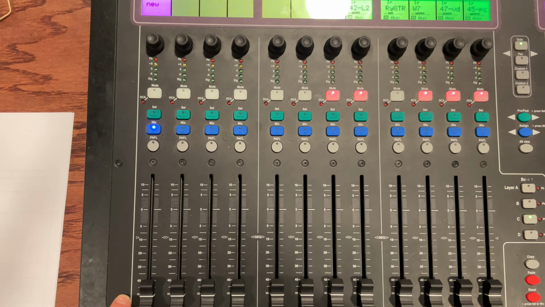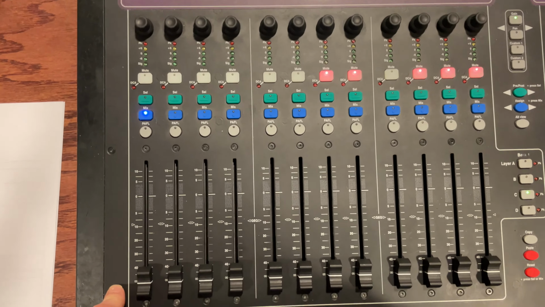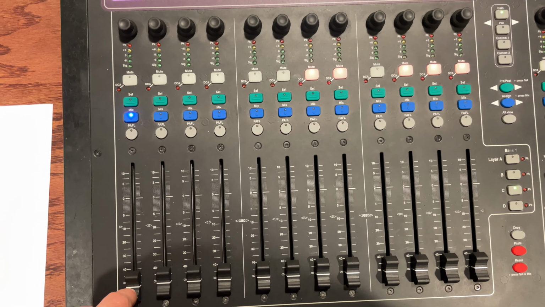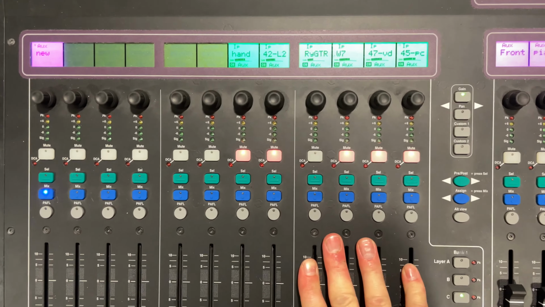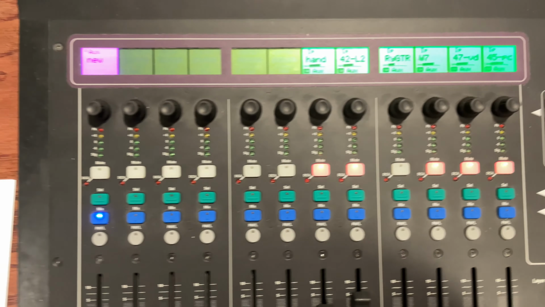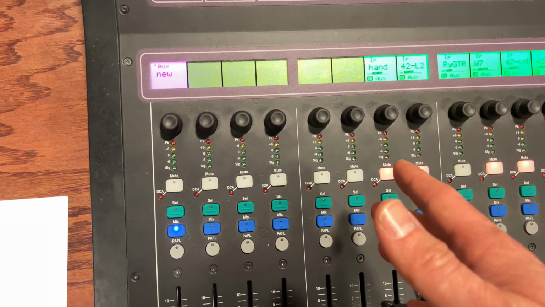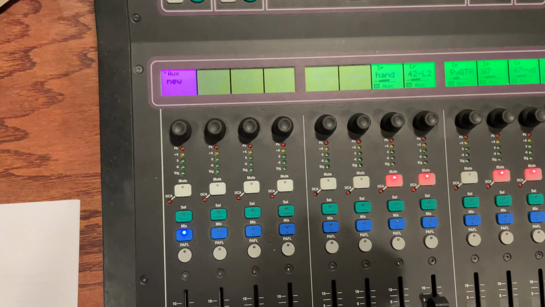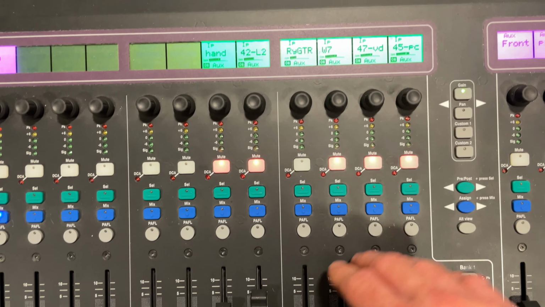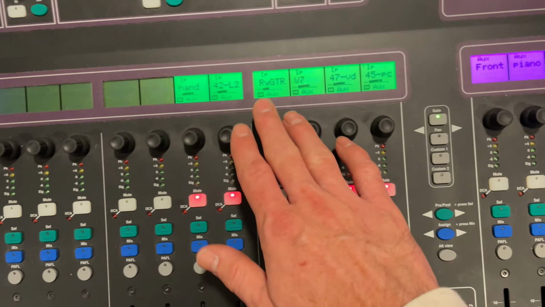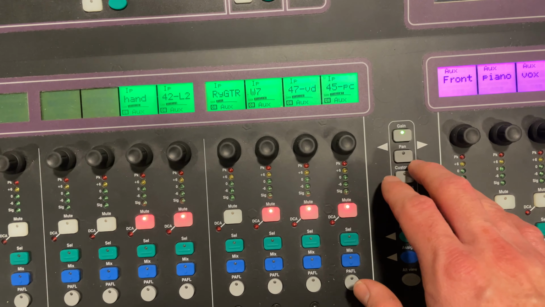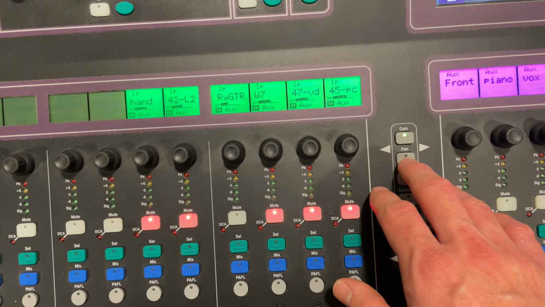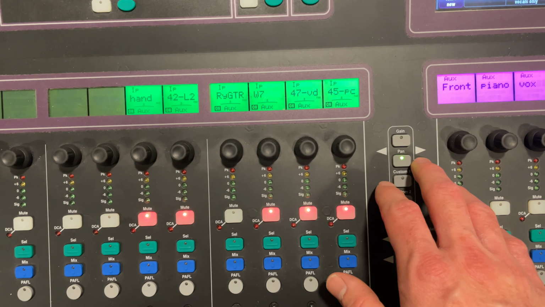I have a separate video explaining how to mix auxes, but real quick I'll explain how to pan the stereo aux. Since it's a stereo output, divide those by left, right. That's on these rotaries. That's the easiest way to get to it, and you just change this rotary option to pan.